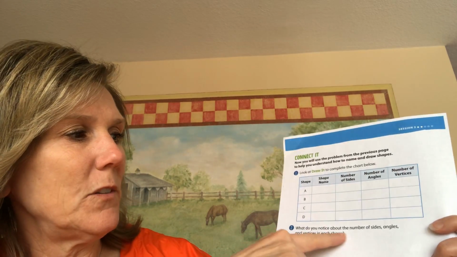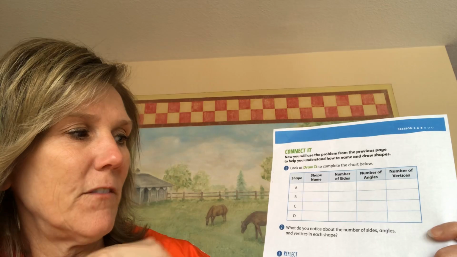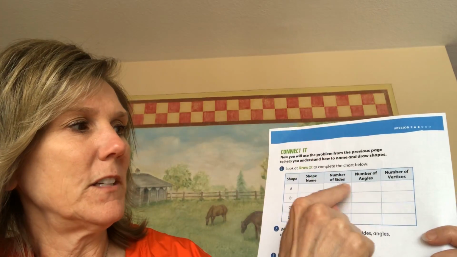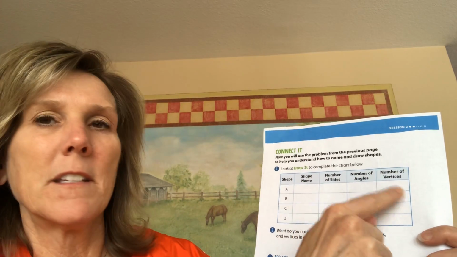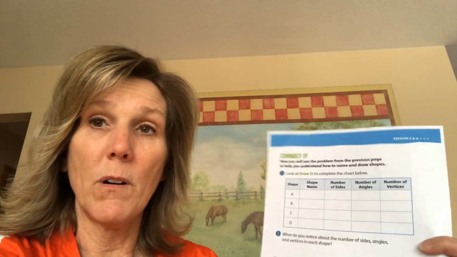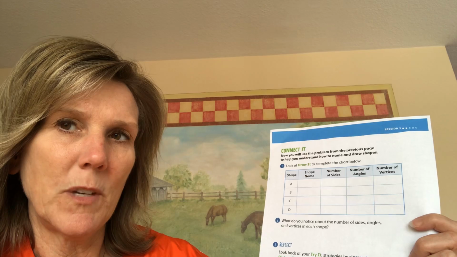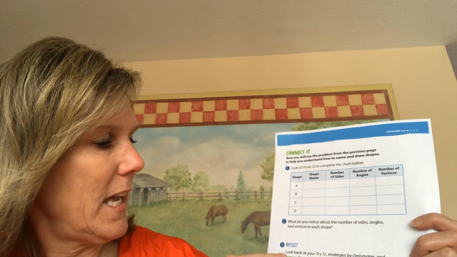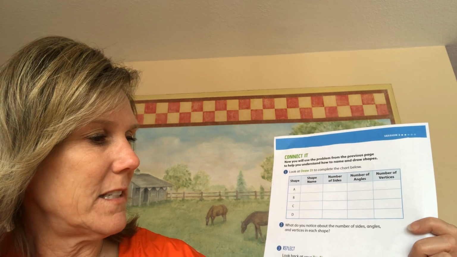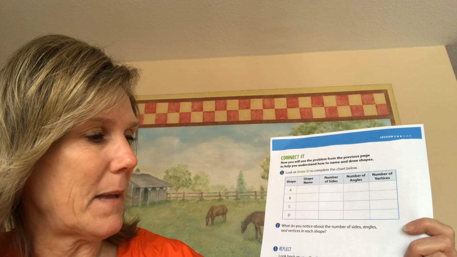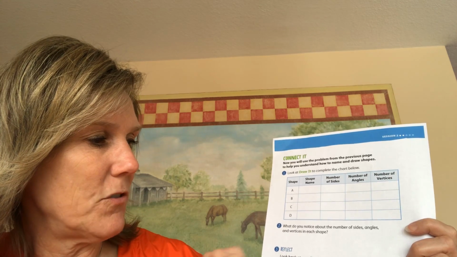And then it says, what do you notice about the number of sides, angles, and vertices in each shape? So you're going to look at these numbers, and what do you notice about all those numbers? And they didn't leave you any lines, but you can just kind of squeeze it in there. And then you're going to look back at Try It from the previous package and picture it and draw it.